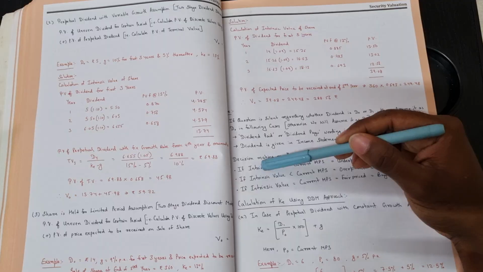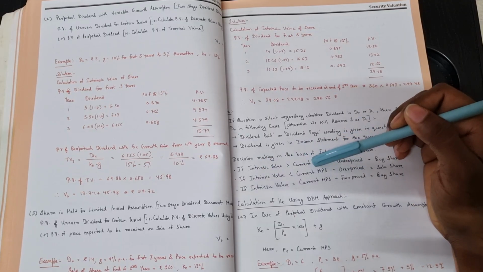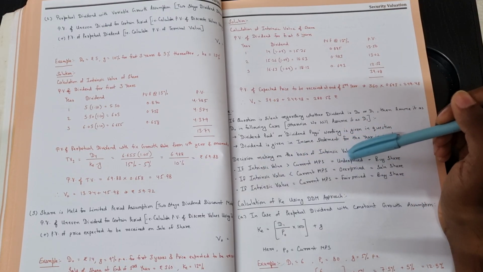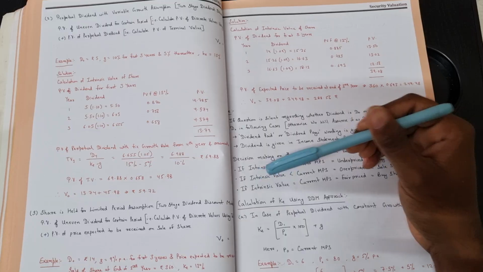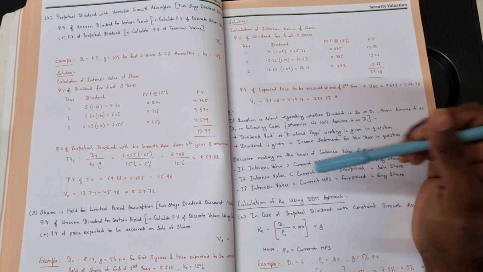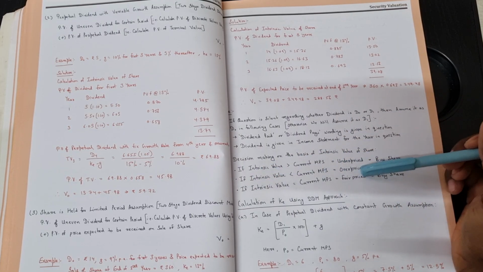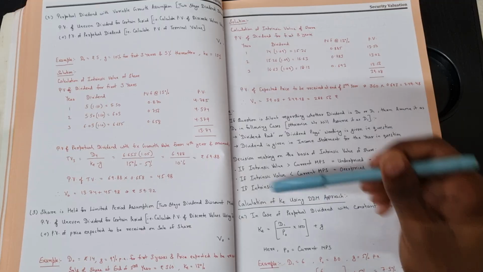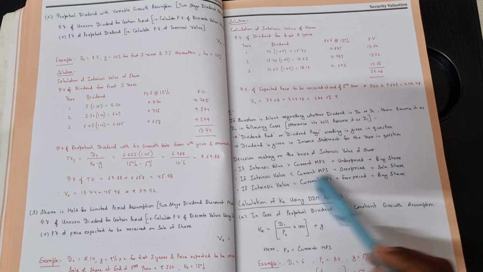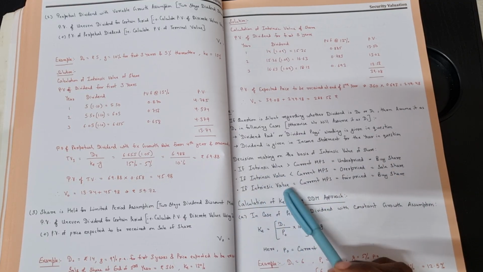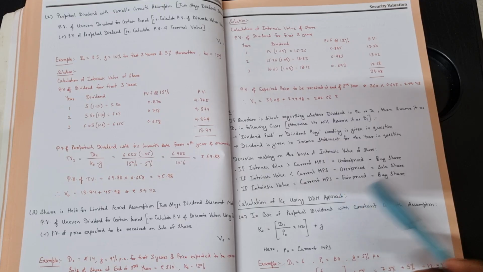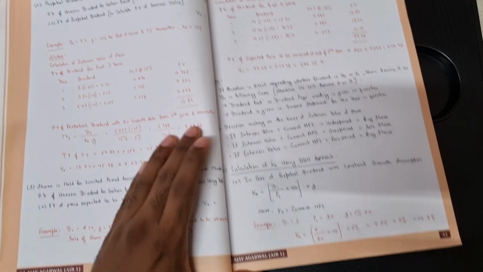If intrinsic value is greater than MPS, it is underpriced, so buy the share. If intrinsic value is less than the current market price, it is overpriced, so sell the share. If intrinsic value is equal to the current market price, it is fairly priced, so buy the share. I showed you an example and you might have understood it. We'll move on to the next topic.